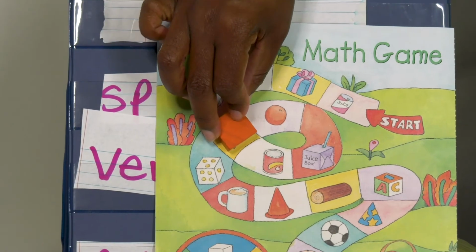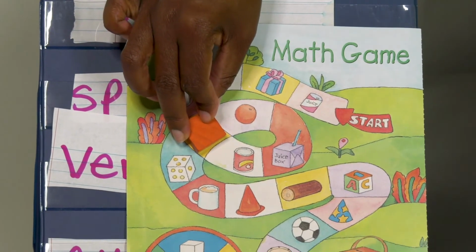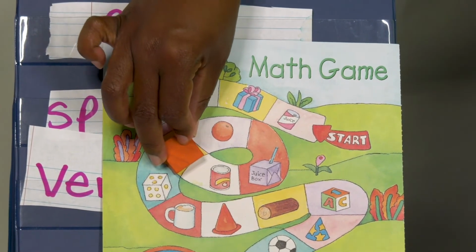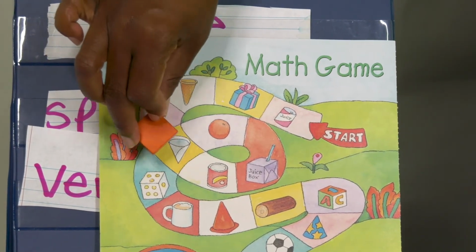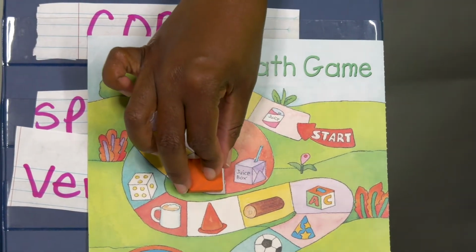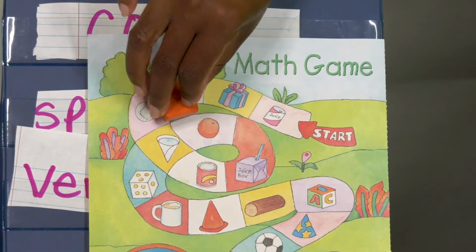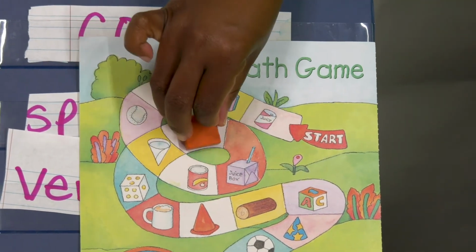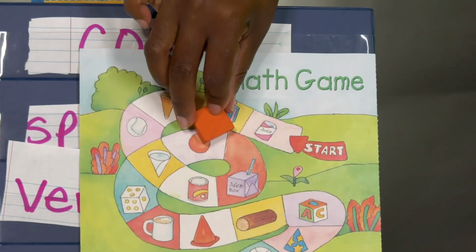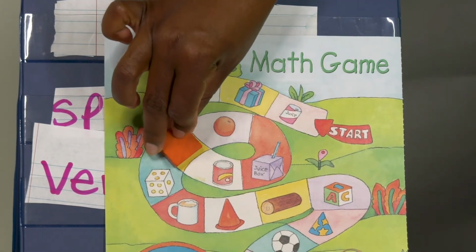Okay, we're going to do it again. Oh, that's just 2. We're not doing numbers, boys and girls. We're doing shapes. So let's roll again. Okay, a cylinder. So let's go. Oh, there it is. It's a can. Let's go again. A sphere. Here's the sphere. It's an orange and it has that shape. All right, we're going to roll it again. We're going to go to a cone. Oh, there is the cone.